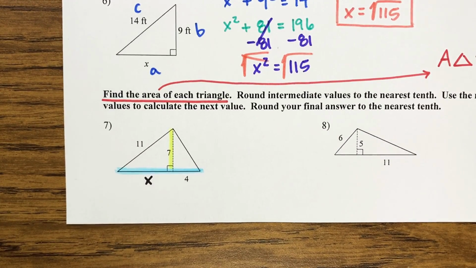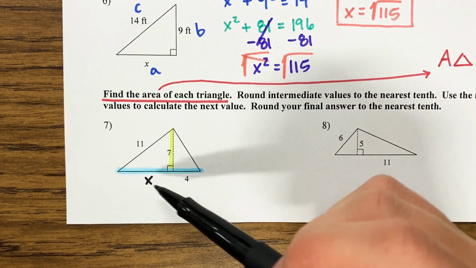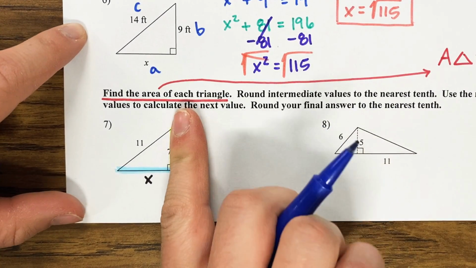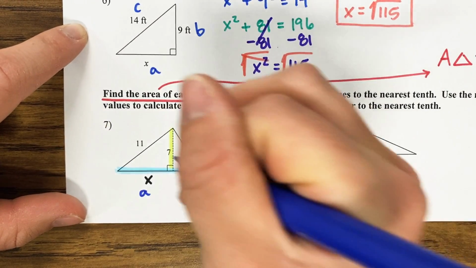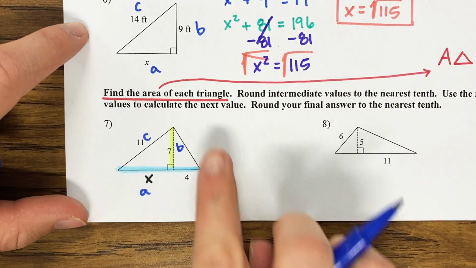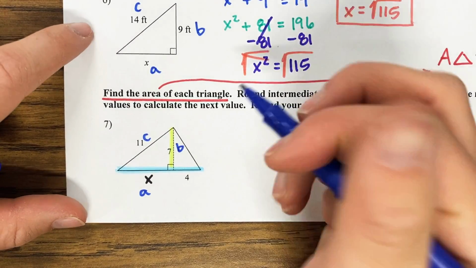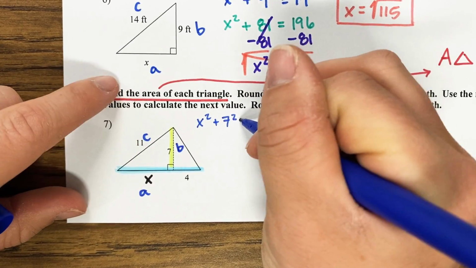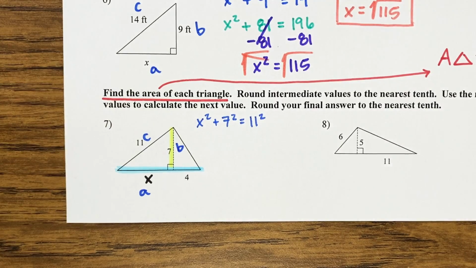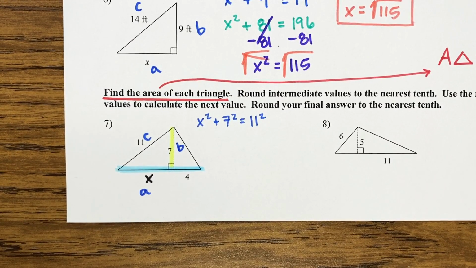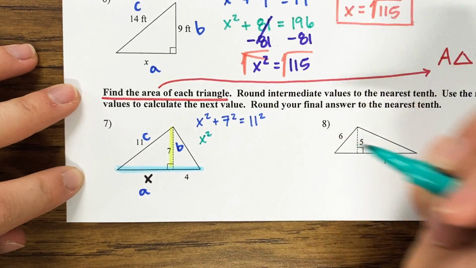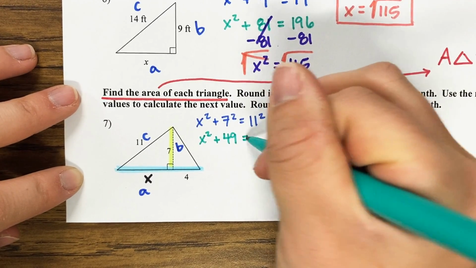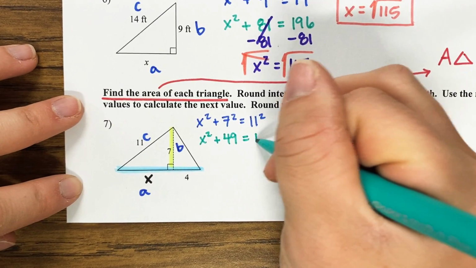And actually, I might make an executive decision here. No, let's try it. Let's try it. Okay, so let's identify A, B, and C of just this half of our triangle. Okay, so my X is A, 7 is B, and C is 11. Remember, we're just looking at this half of our triangle. Okay, so A squared, X squared, plus B squared, 7 squared, equals C squared, 11 squared. Okay, let's do some simplifying. We don't know X, so we can't simplify, so that stays X squared. We do know 7 squared. What's 7 times 7? 49. And then what is 11 squared? 11 times 11? 121.